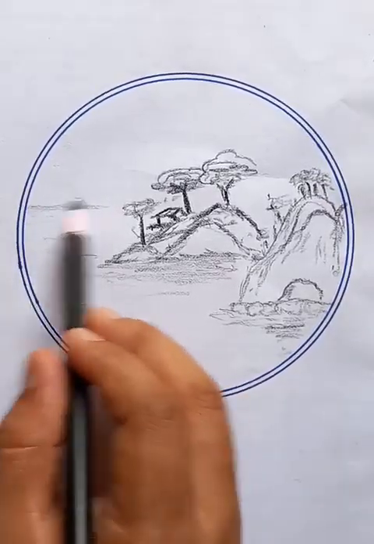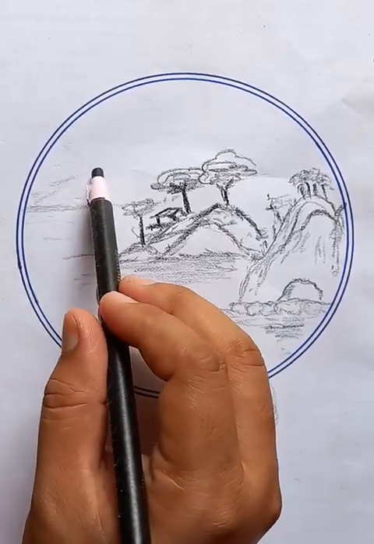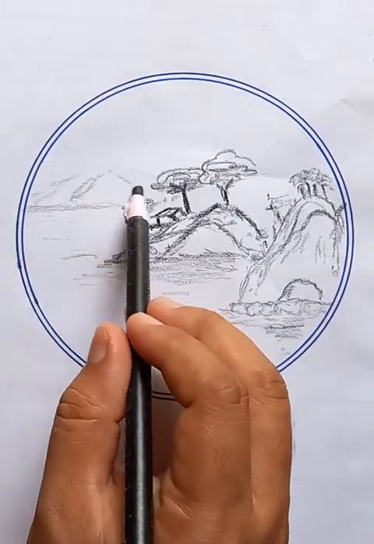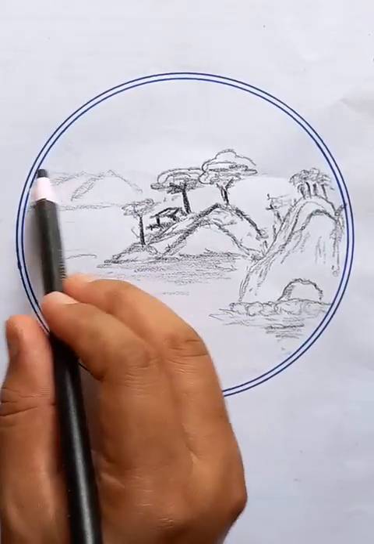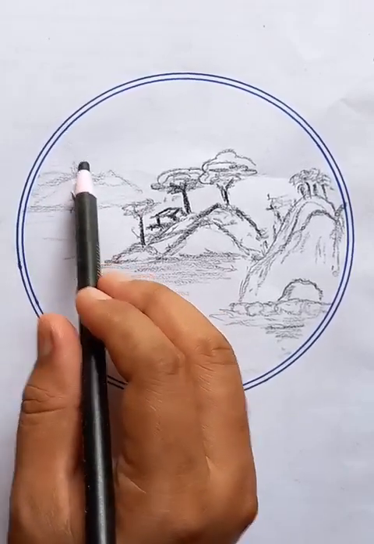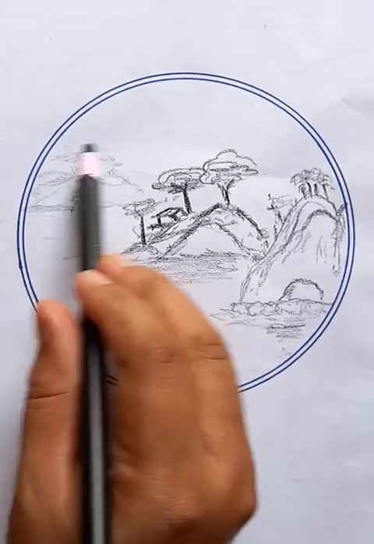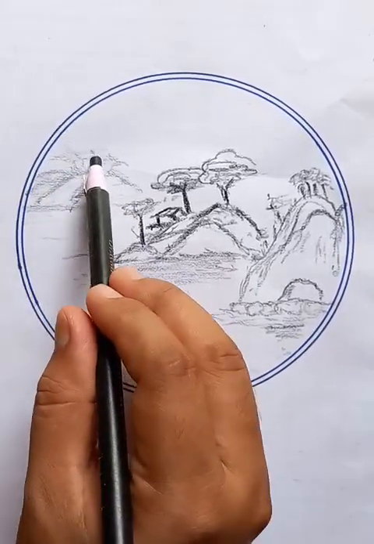In the far distance you can see some mountains that are a little bit visible, with a blurred effect. The pencil strokes here are not hard strokes, just soft strokes to show some blurred mountains and trees, everything's there.